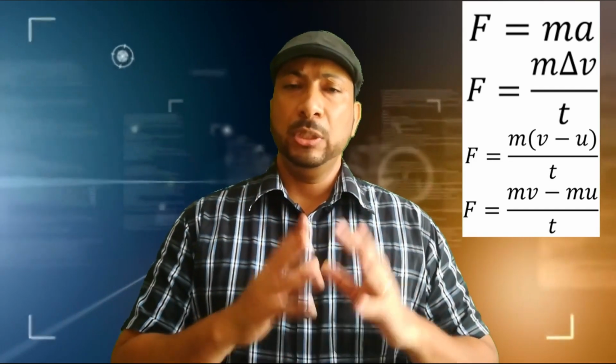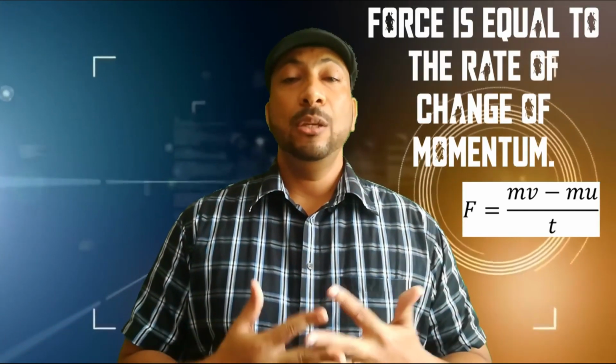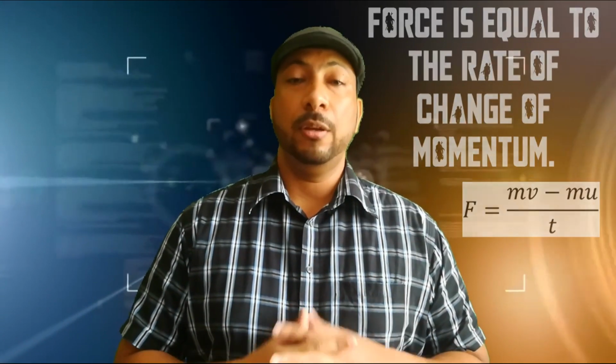But what is mv? That is the final momentum. What is mu? That's the initial momentum. If we take the change in momentum, which is represented by the difference between the two, and divide it by time, then that is known as the rate of change of momentum. So Newton's second law can be stated a second way. Force is equal to the rate of change of momentum.